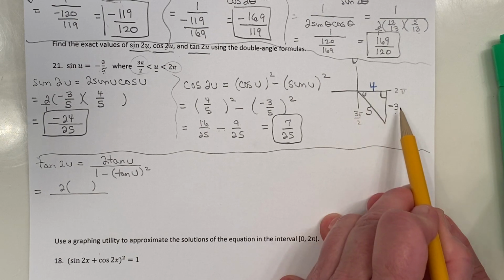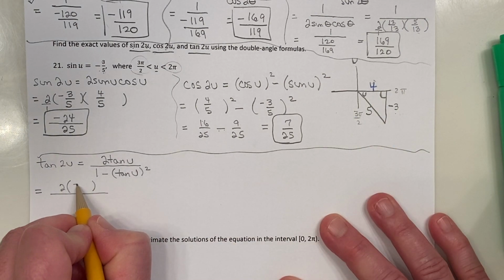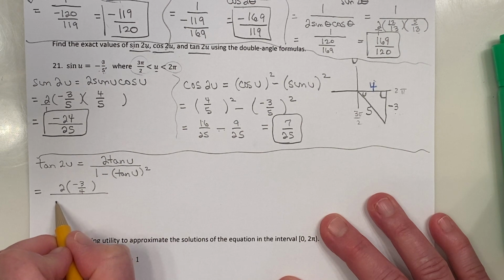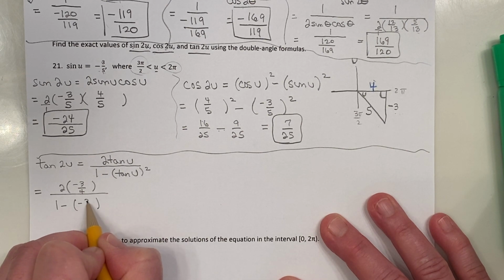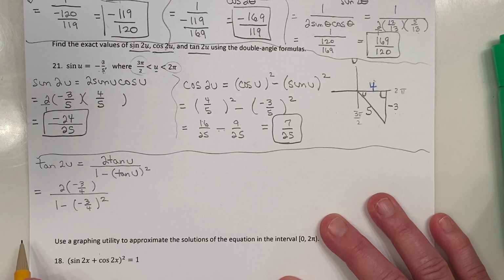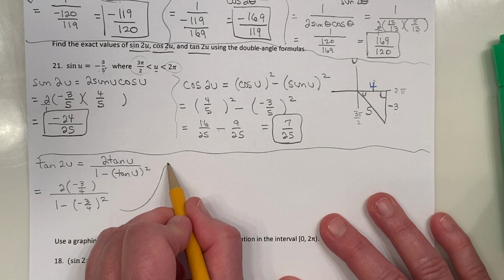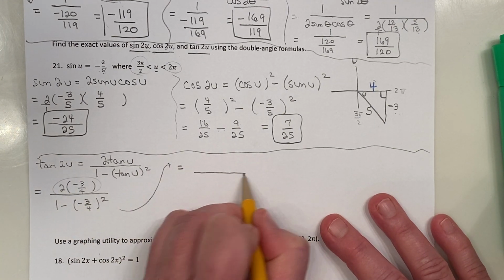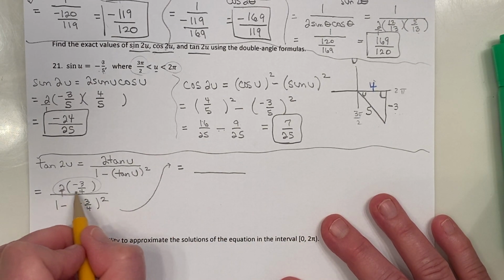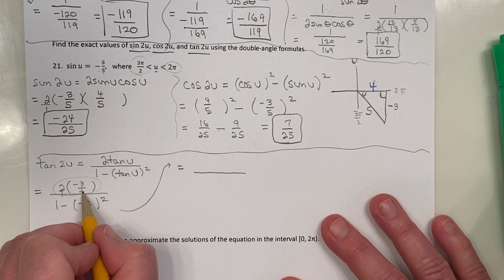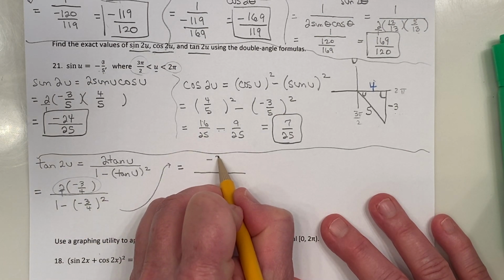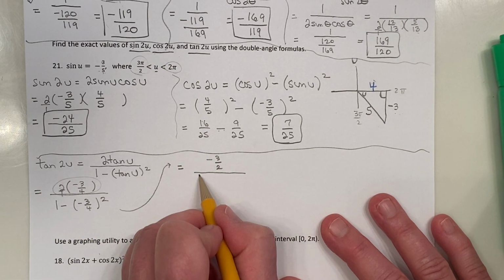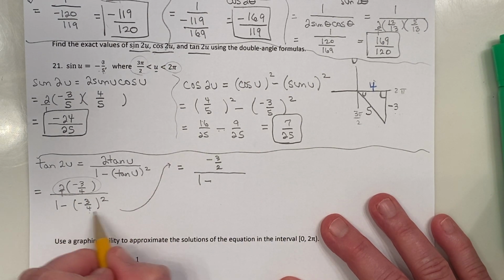So here's u. Tangent is opposite over adjacent, so that's going to be negative 3/4 on top. And then 1 minus, and then we're going to square the negative 3/4 down here. I think it's going to be too crowded there, so I'm going to work up here. All right, let's multiply the numerator together. So we're going to get 2 over 1. I could divide out the 2's, and I'm going to end up with negative 3/2. Denominator is 1 minus, let's square this fraction, that's 9/16.